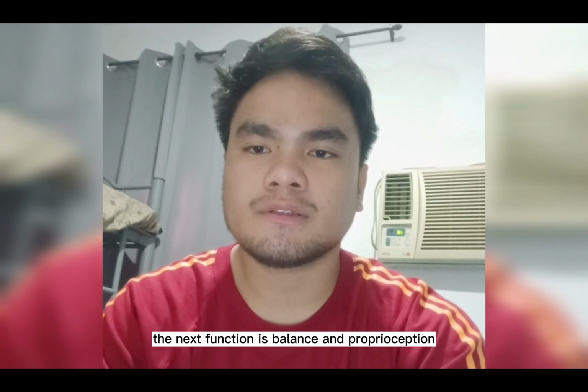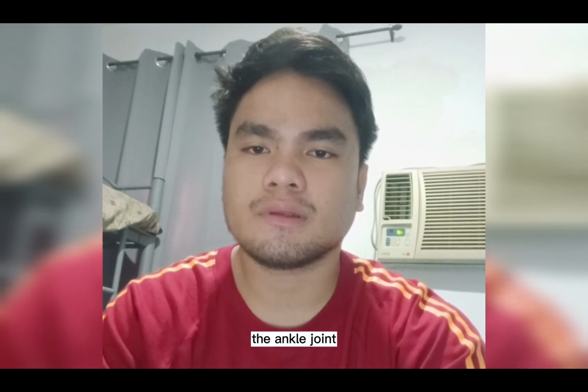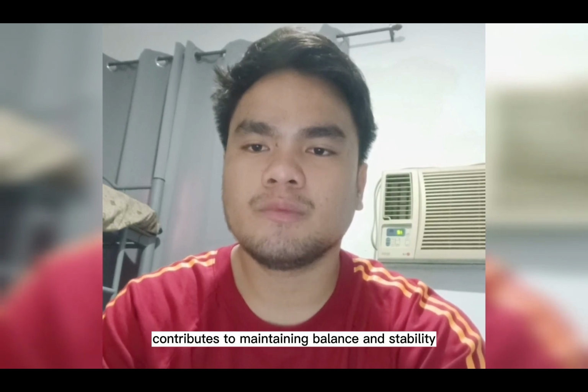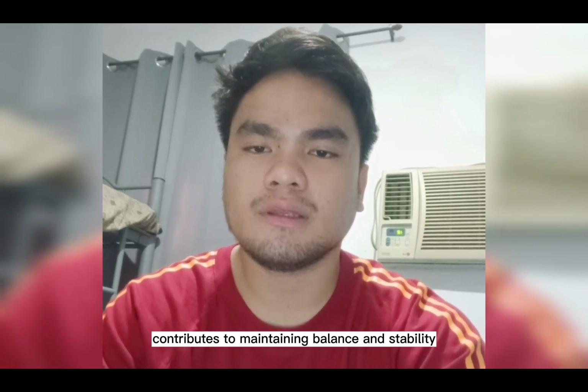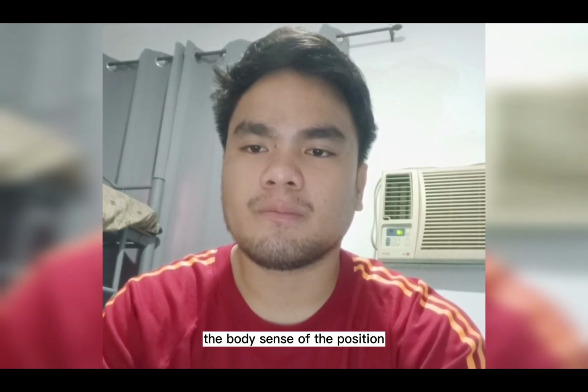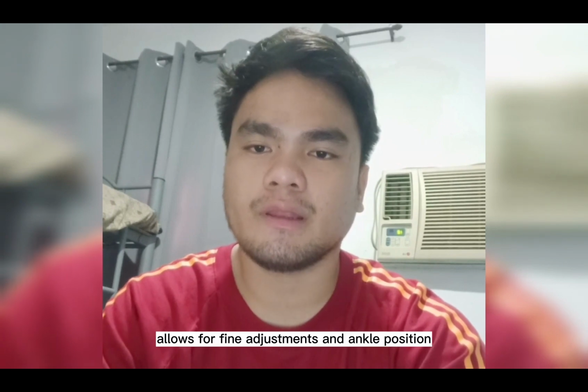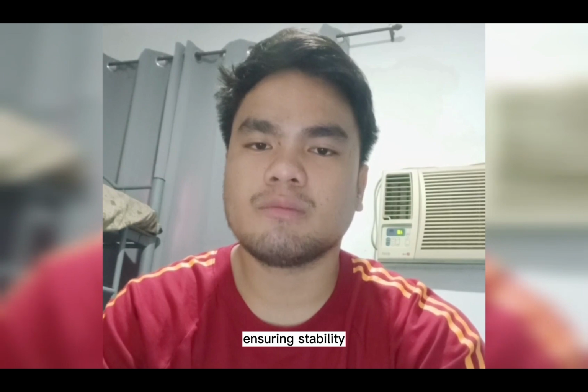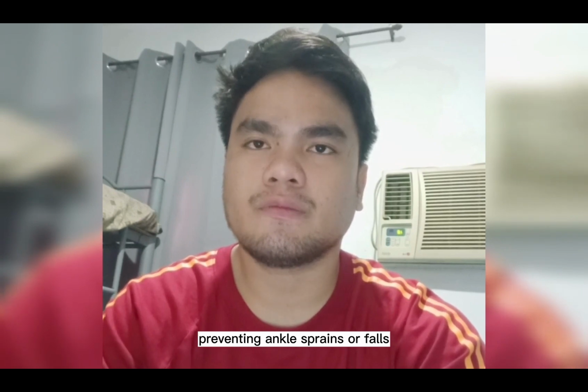The next function is balance and proprioception. The ankle joint, combined with sensory feedback from the foot, contributes to maintaining balance and stability. Proprioception is the body's sense of the position and movement of its parts. It allows for fine adjustments in ankle position, ensuring stability and preventing ankle sprains or falls.